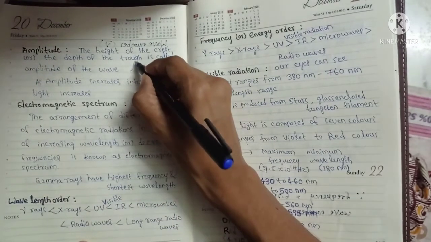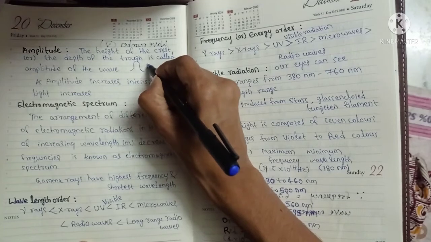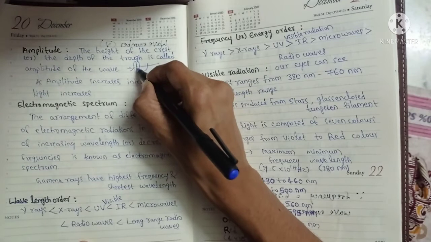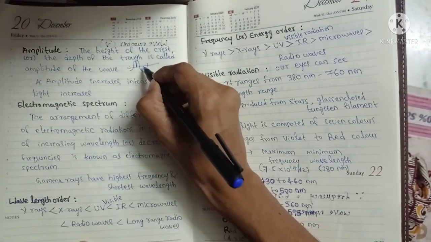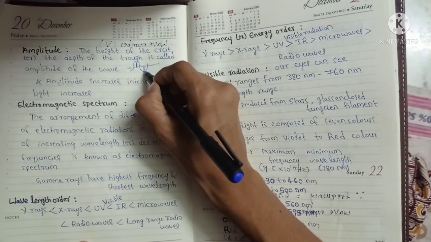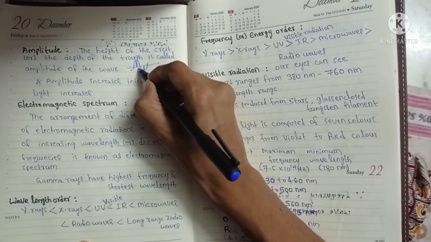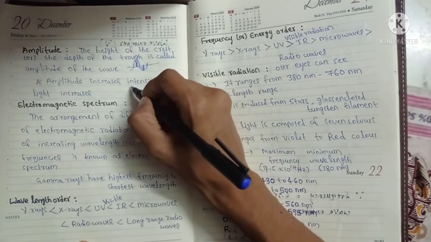For example, this is a wave. This height of the crest or depth of the trough, this is called the crest and this is called the trough. This distance is called amplitude.